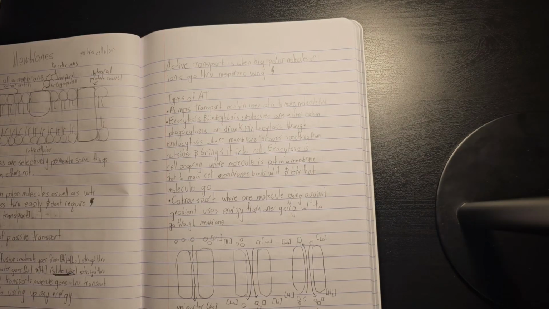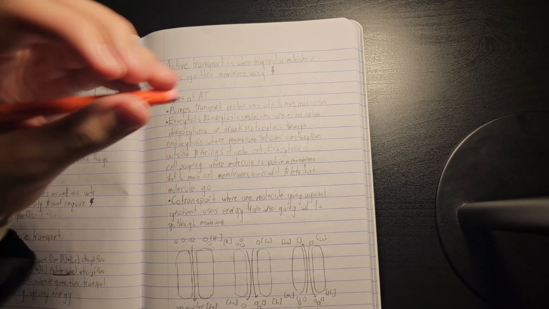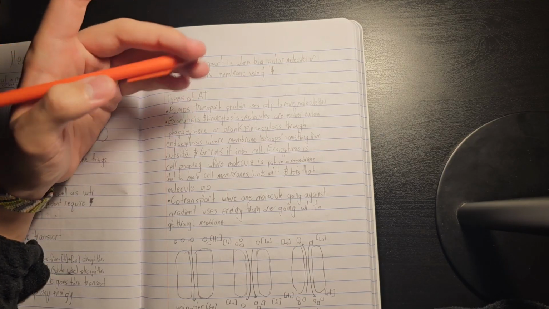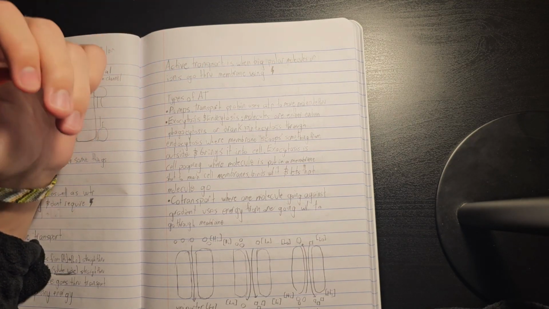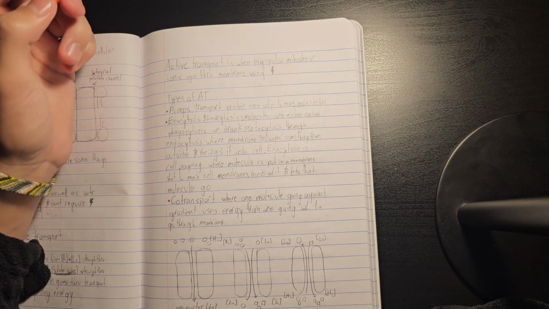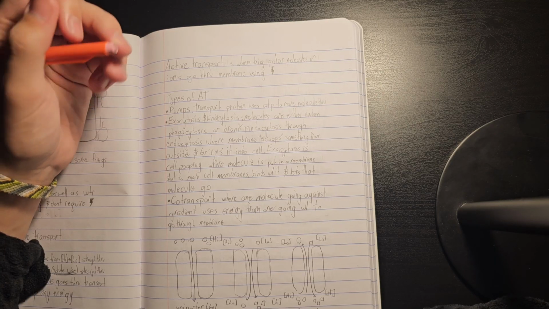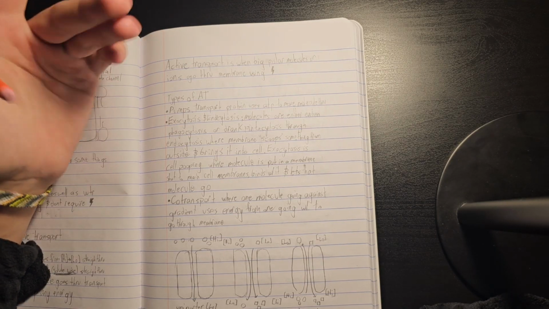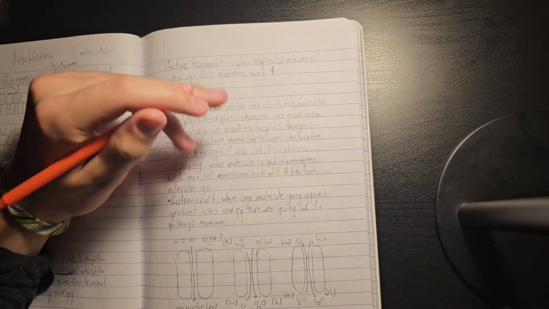Okay, I don't know why I put co-transport so up close. Co-transport is separate from active transport. Co-transport is where one molecule going against the gradient uses the energy from another one going with the gradient through the membrane. So it's still kind of using energy, but not directly. To an extent, some people argue it's kind of like active transport because you have to create that gradient in the first place. But who cares?